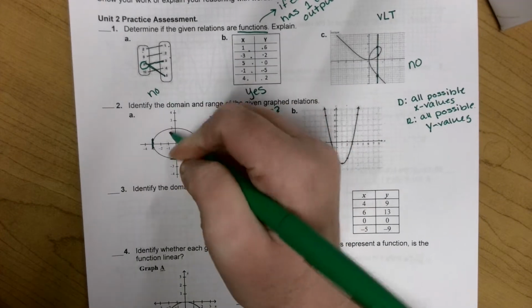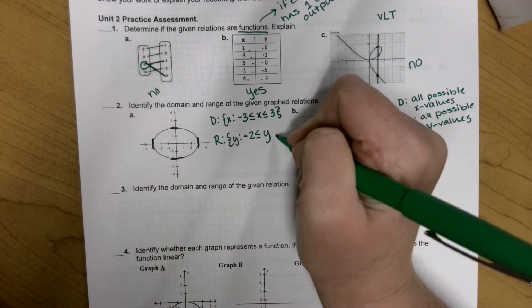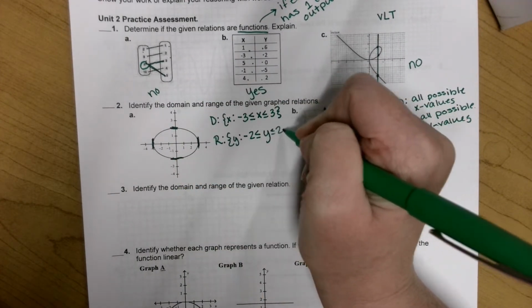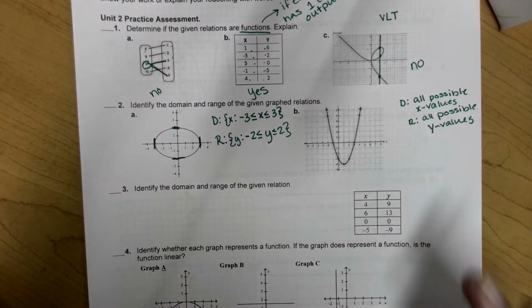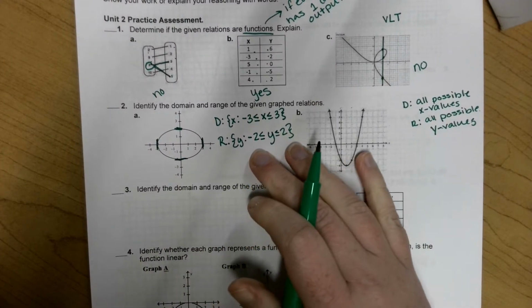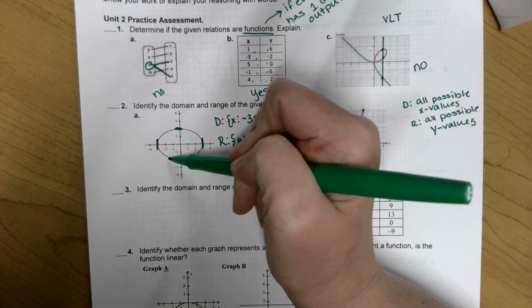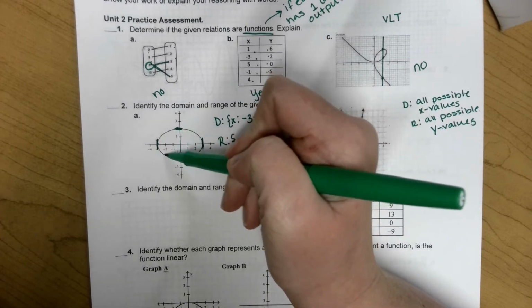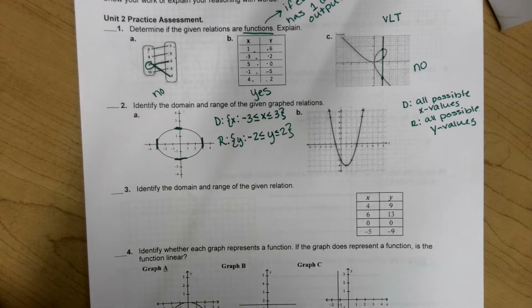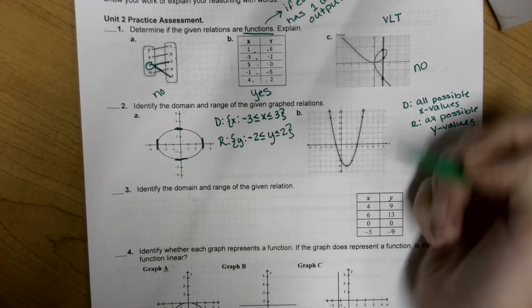The highest y value I have is at +2. So my range is between -2 and +2. So I have a point at every y value between -2 and +2. Okay, so let's look at B.